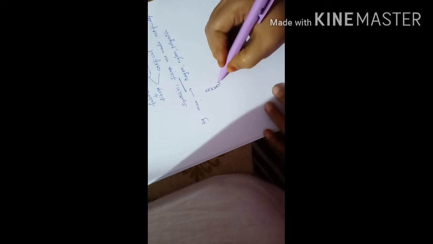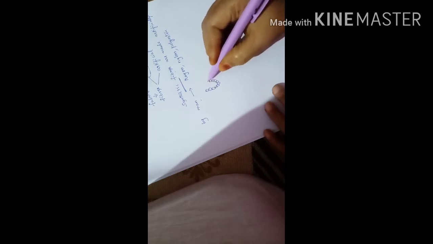To learn about these things, first we have to learn what are monomers and what are polymers. Have you ever seen a necklace of pearls or beads? In this necklace, these are called beads.